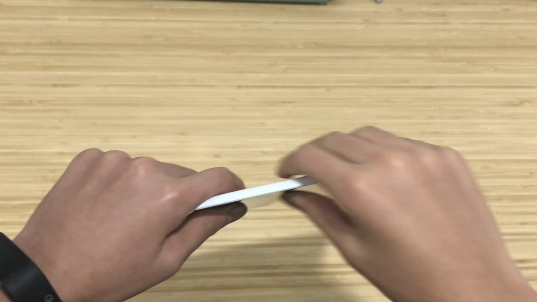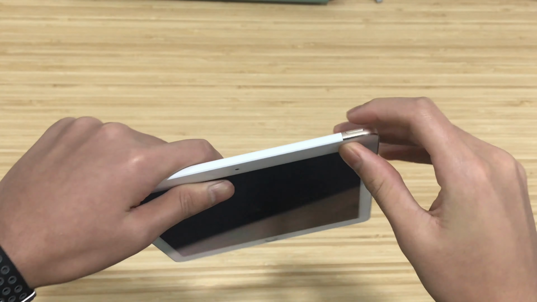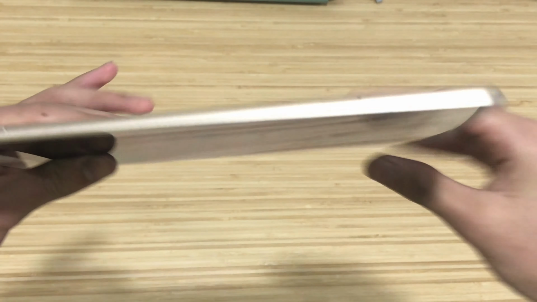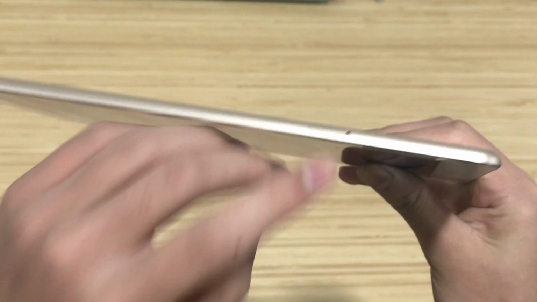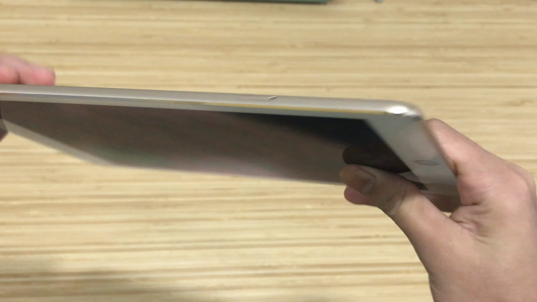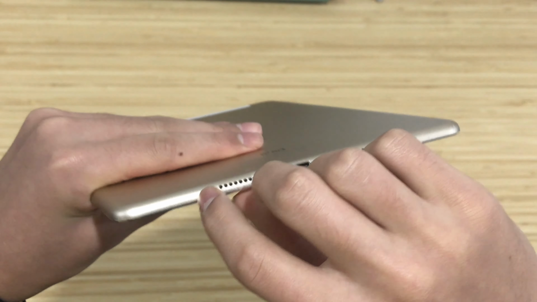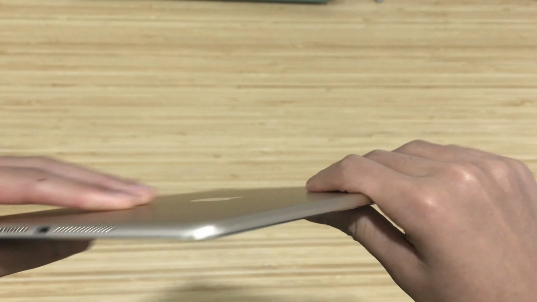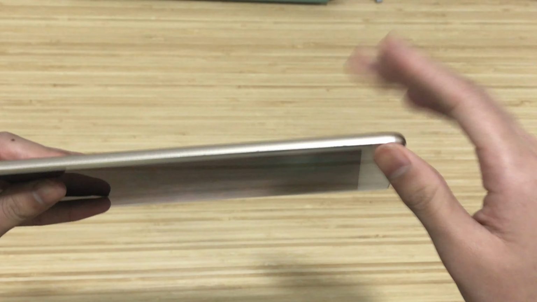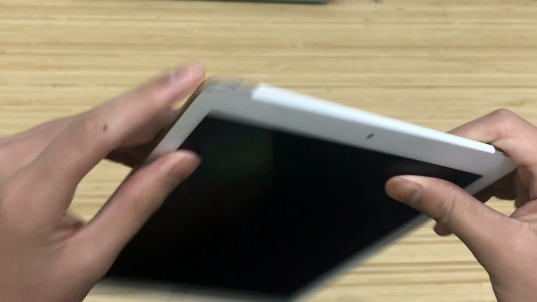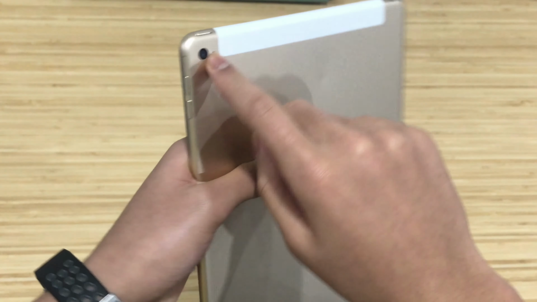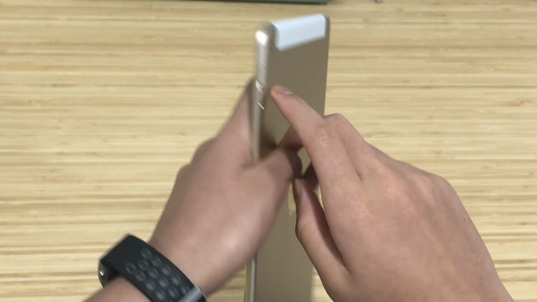Just going over the iPad real quick, you've got a top-mounted power button, you've got your volume buttons on this side, and you've got a nano SIM tray on the right side if you have the cellular model. On the bottom, you've got your dual speakers, no, quad speakers, and a Lightning connector, not a USB-C port. Nothing on the left side, and also on the top you've got a headphone jack. On the back you've got your camera, and you've got your microphone, and you've also got another microphone right there.